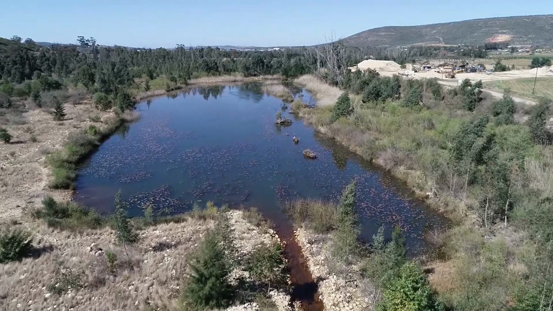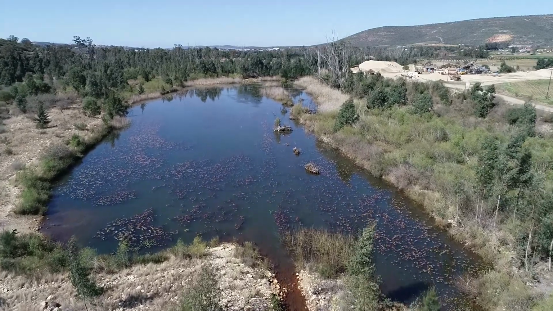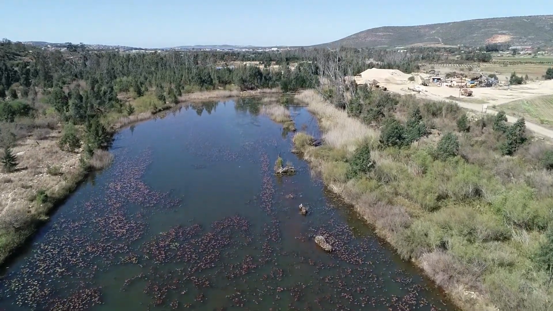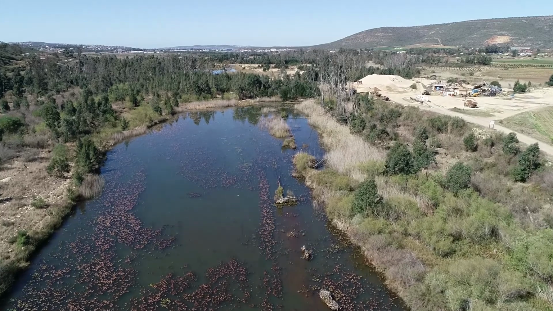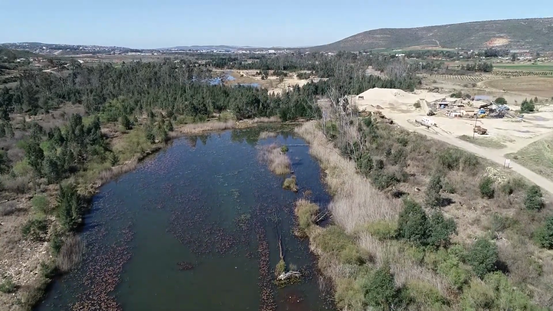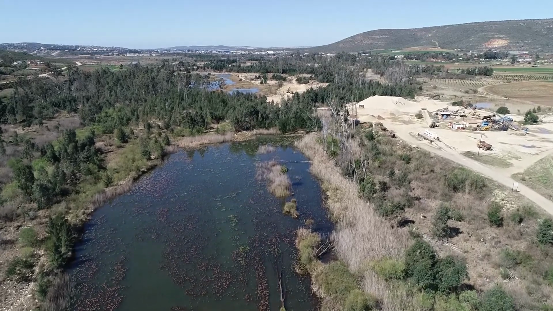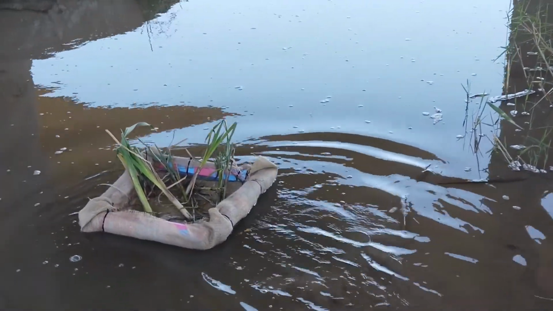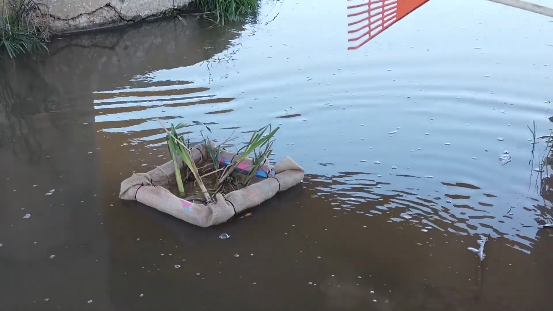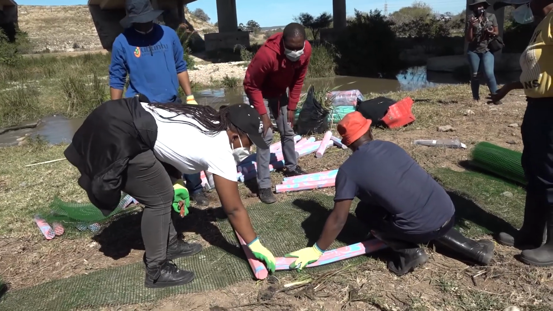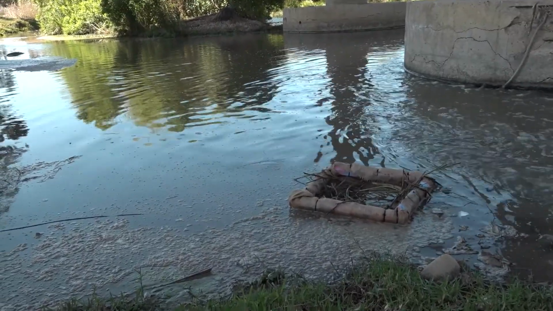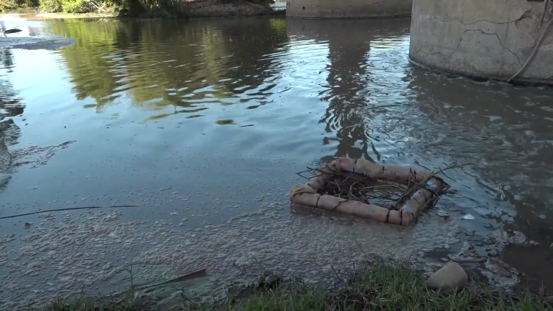And then in the last couple of years, we've been approached by BCC. They've offered their help to try and clean up the Swartkop River. That's the good news. So one of the projects is putting in little floating wetlands with rushes in it, which chew up the nutrients from the sewage works. There are other projects that are being planned.